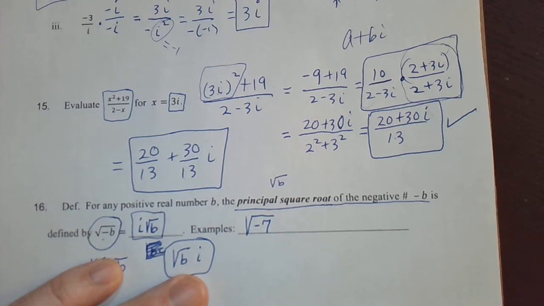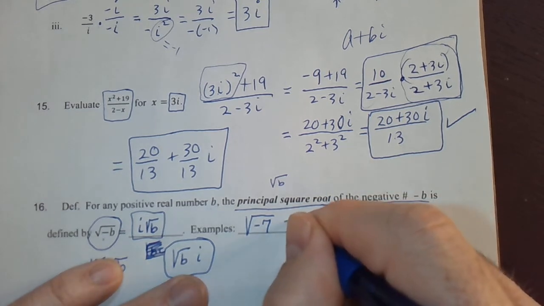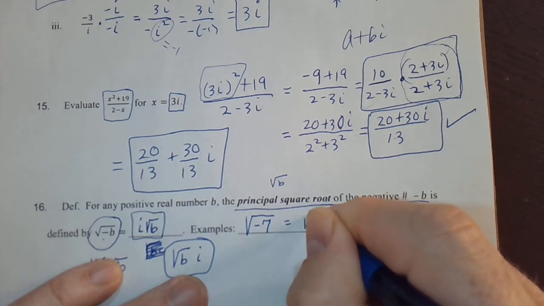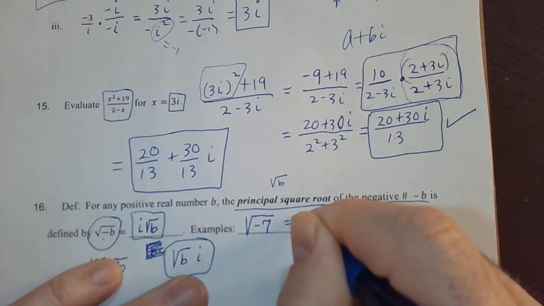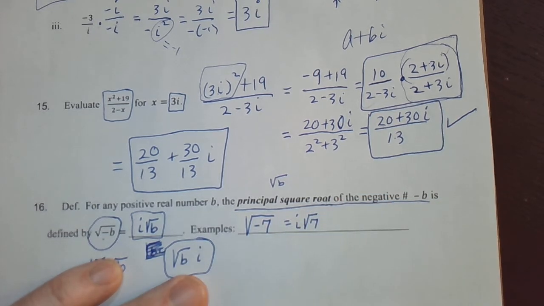Again, we're dealing with complex numbers. This is not a real number at all, because in real numbers you can't have a negative number under a radical. So that's equal to i times radical 7. You can think of it as radical negative 1 times radical 7. Anytime you have the negative number under the radical, pull it out and make it an i.